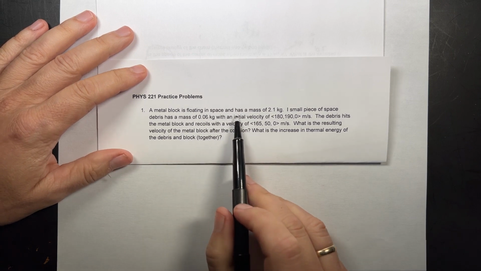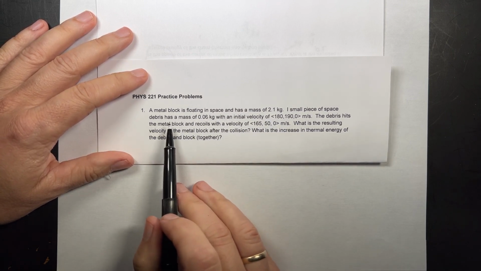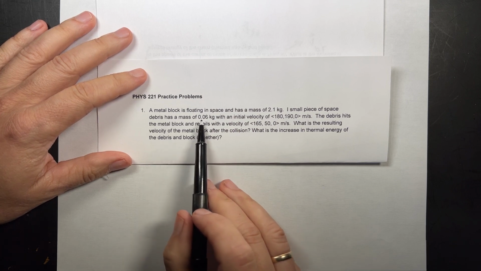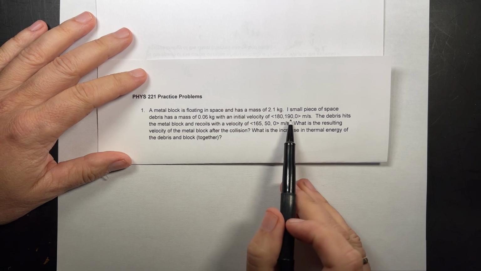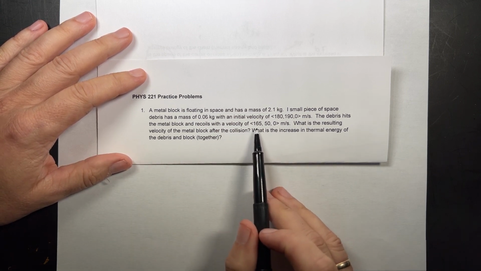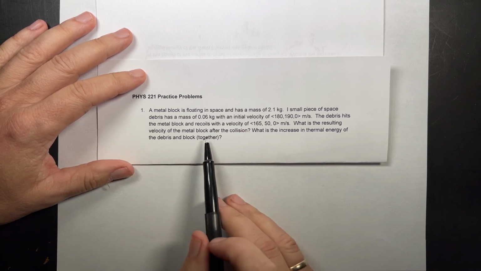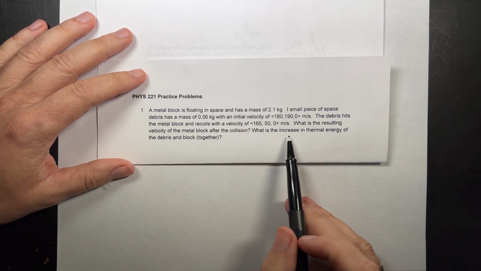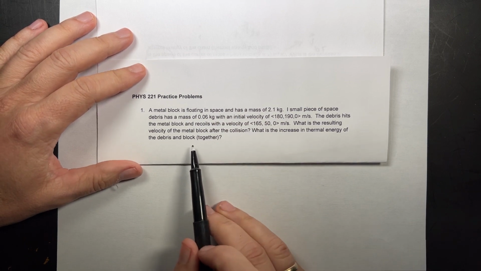A metal block floating in space has a mass of 2.1 kilograms. A piece of debris, there is debris in space, has a mass of 0.06 kilograms and an initial velocity of <180, 190, 0> meters per second. It hits the block and recoils with a different velocity, <165, 50, 0>. What is the resulting velocity of the metal block after the collision? And what's the increase in thermal energy of the debris and block together?